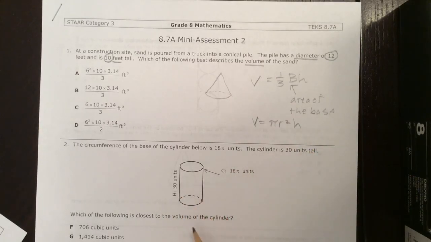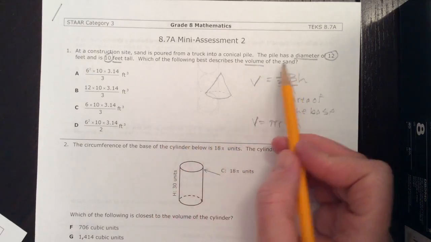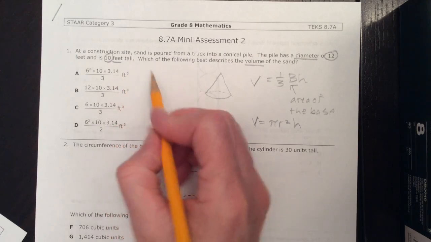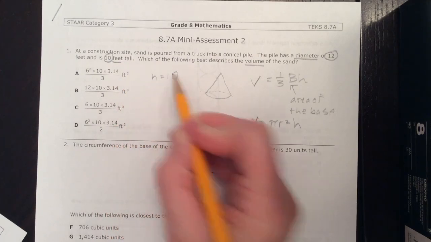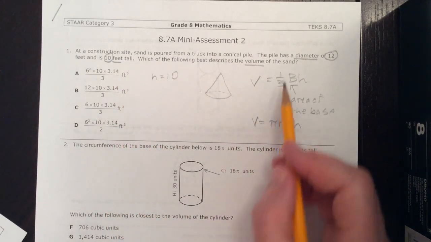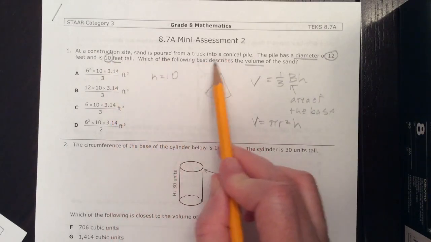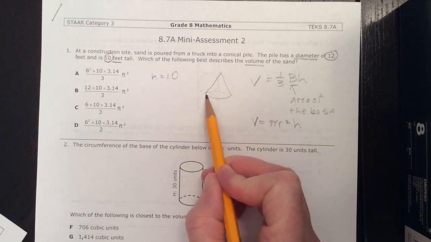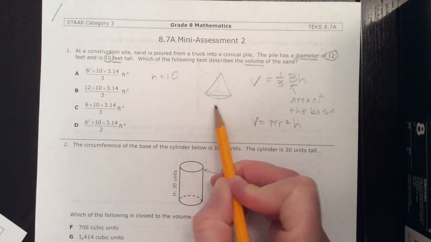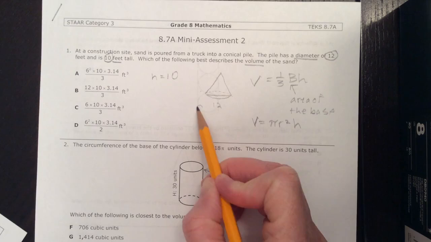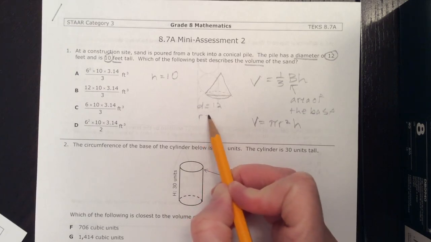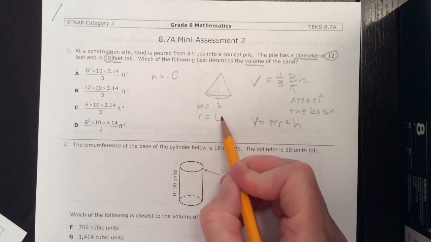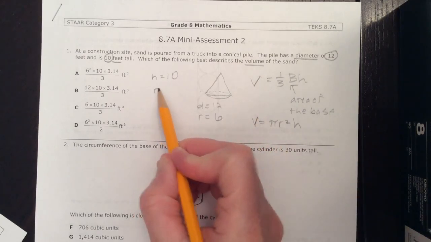Now all you do is plug in what you know. We know that H is 10 because the height is 10. And now we need to find R. There's nothing here that says radius, but we can see that this says diameter. Diameter goes all the way across here, and that's 12. The radius is half the diameter. What is half of 12, Ava? 6. Okay? So we know R is 6.